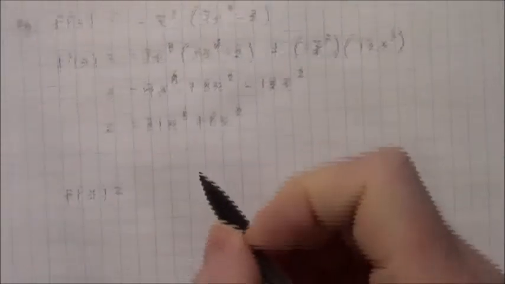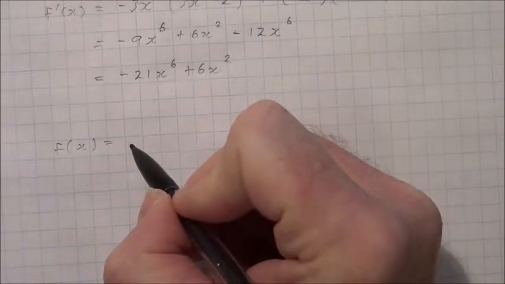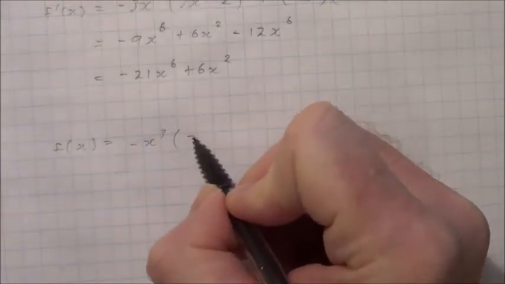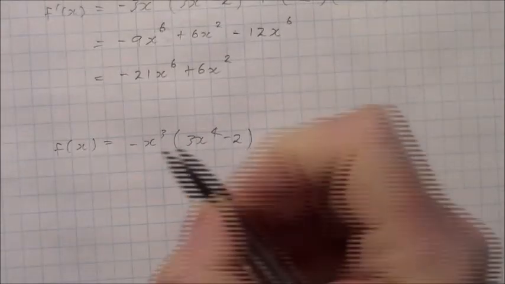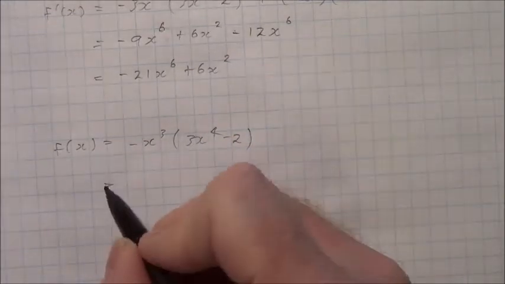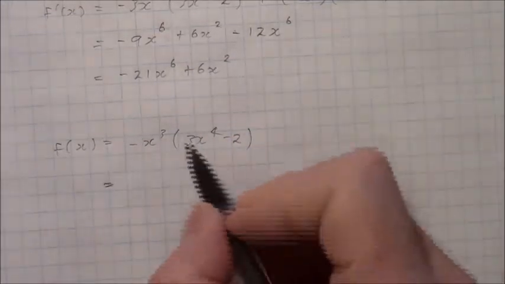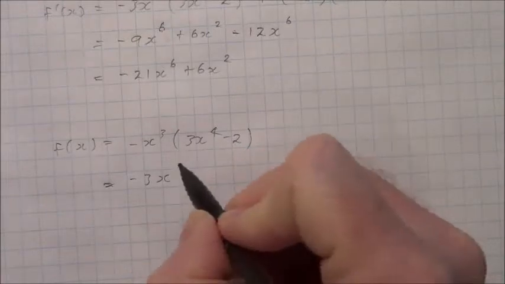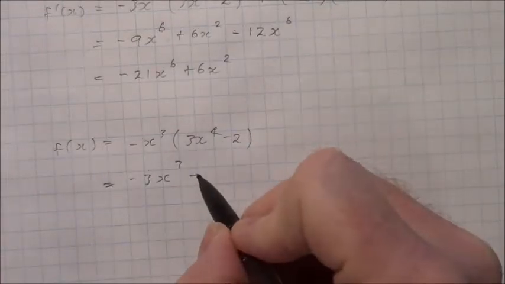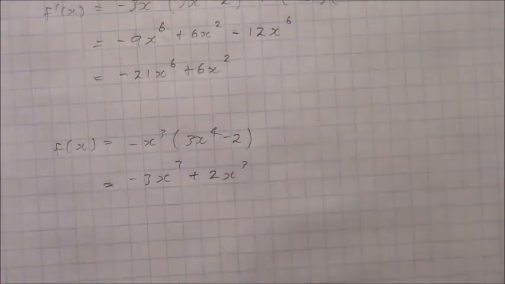Let's take the same function, negative x cubed multiplied by 3x to the power 4 minus 2. We'll expand this in first, and then we'll take the derivative and see what happens. So we get negative 3x to the power 7 plus 2x cubed.